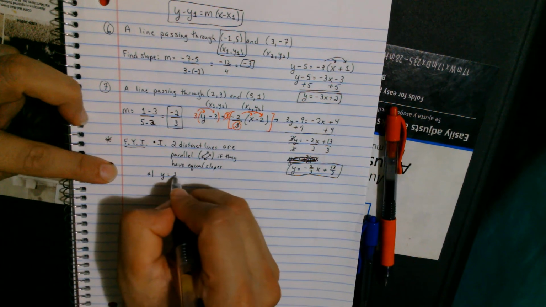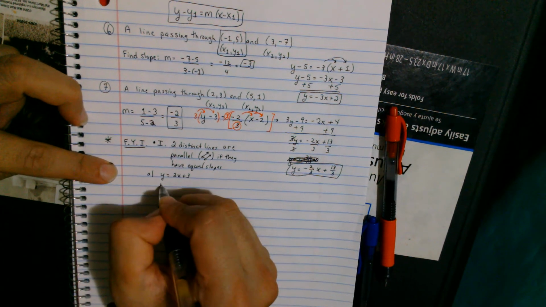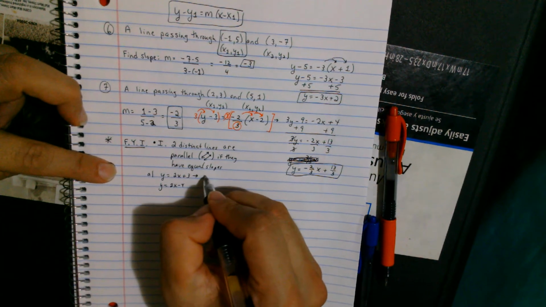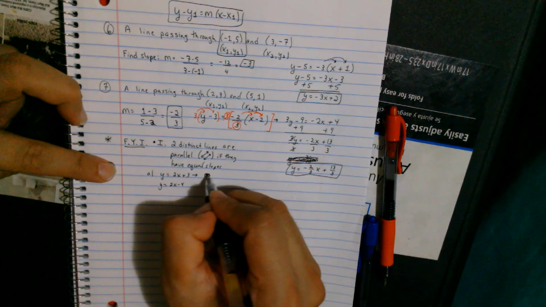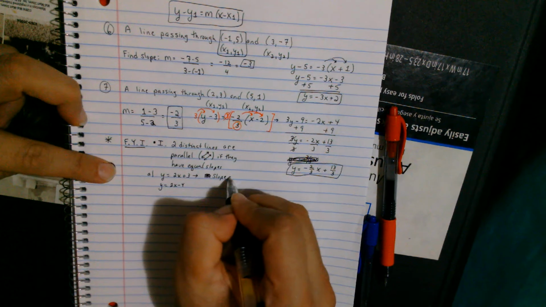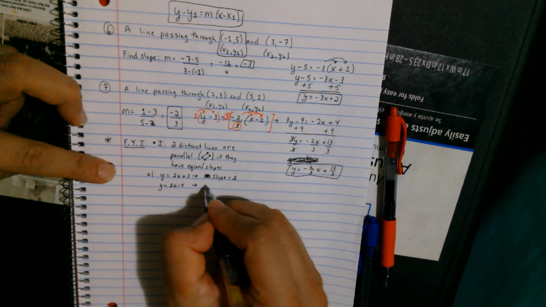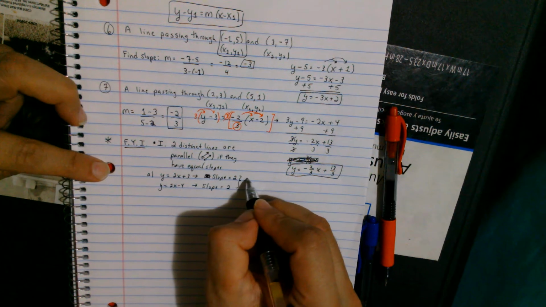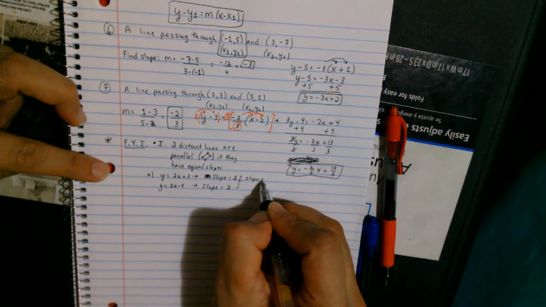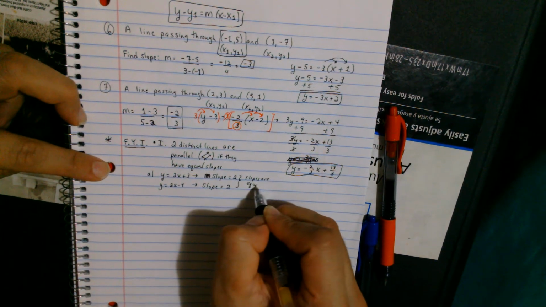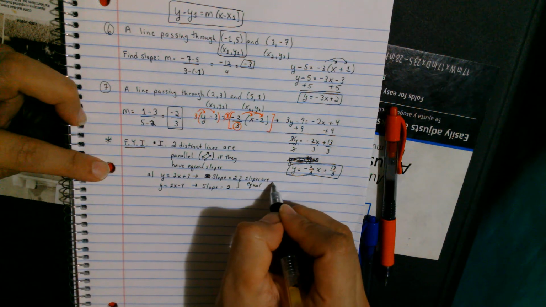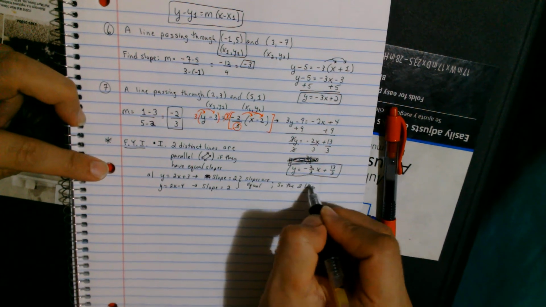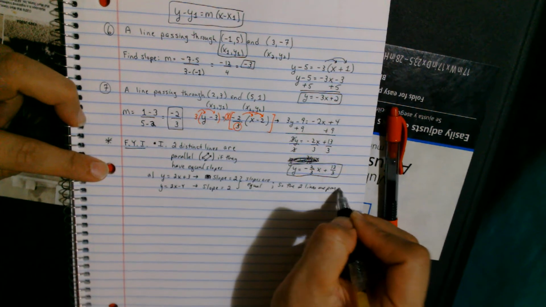So y equals 2x plus 3. Y equals 2x minus 4. Slope of the first line is 2. Slope of the second line is 2. Slopes are equal. So the two lines are parallel.